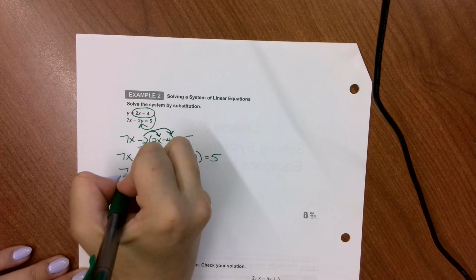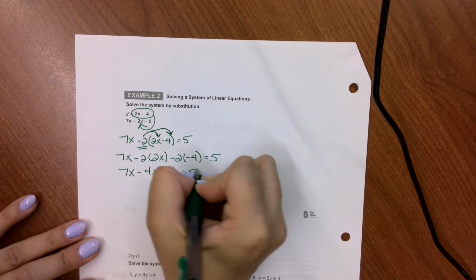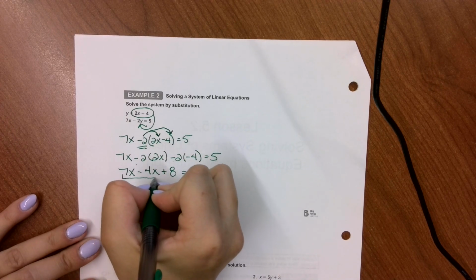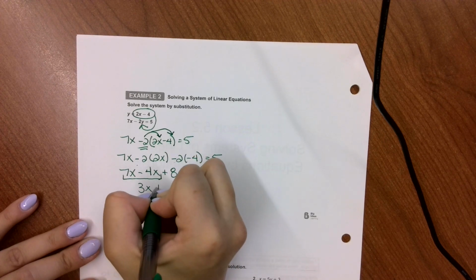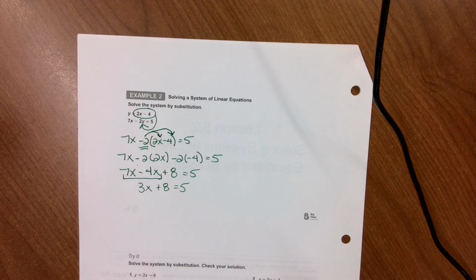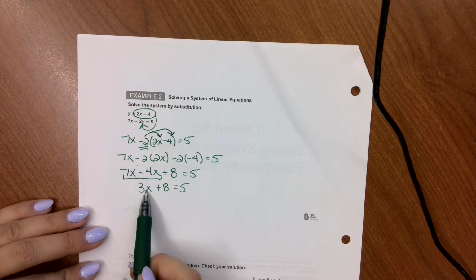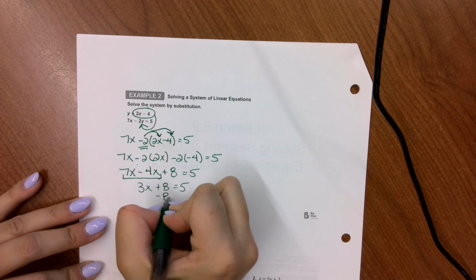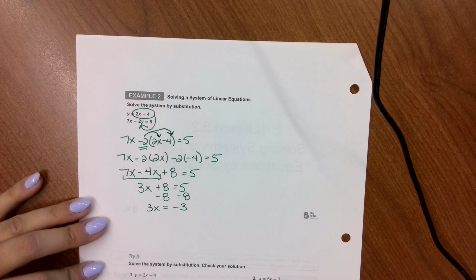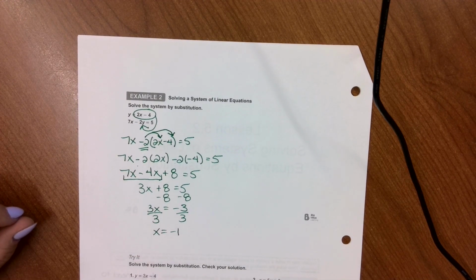Let's simplify. This is going to be 7x minus 4x plus 8 equals 5. Continuing, 7x minus 4x is 3x. All right, we've got our equations simplified. Now we can start solving. Remember, peeling away the onion to get to the center. So I'm going to start by peeling away this 8. So I'm going to subtract 8 from both sides. And I get 3x equals negative 3. And then I'll divide by 3 on both sides. And x equals negative 1.